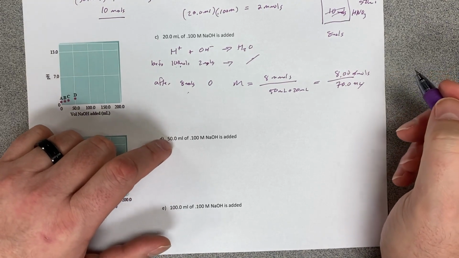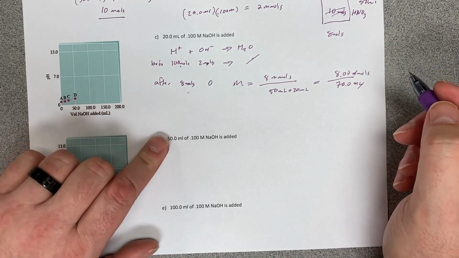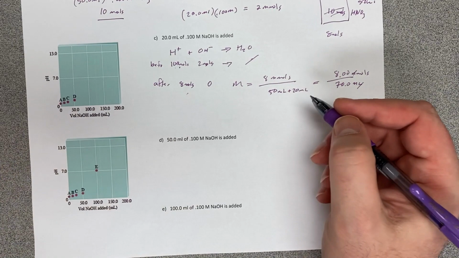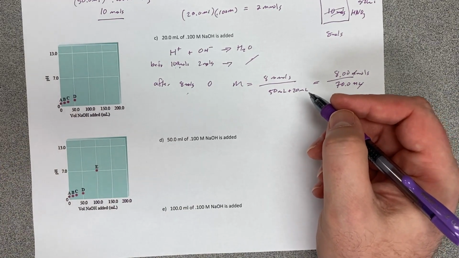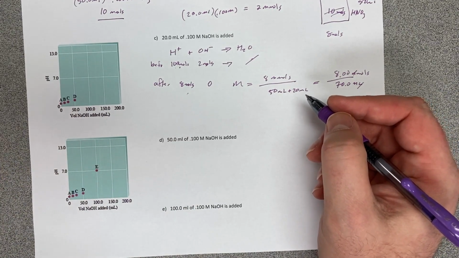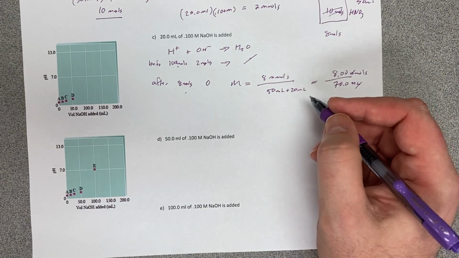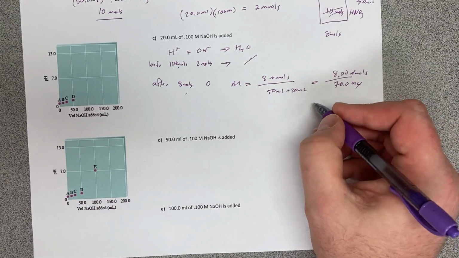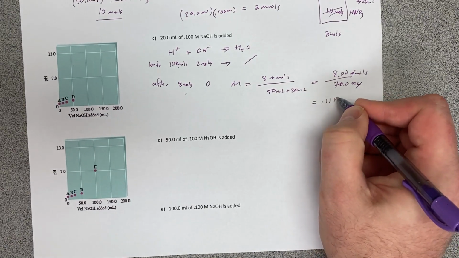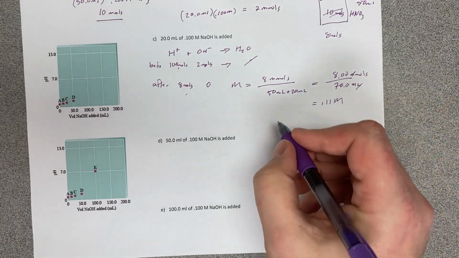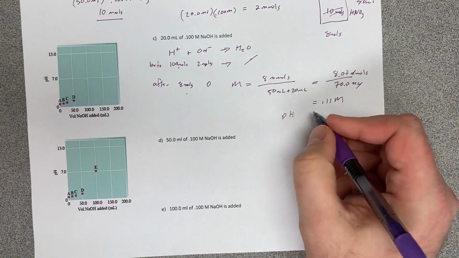And when I do that, I'm going to end up with an H plus concentration of 0.11 molar.